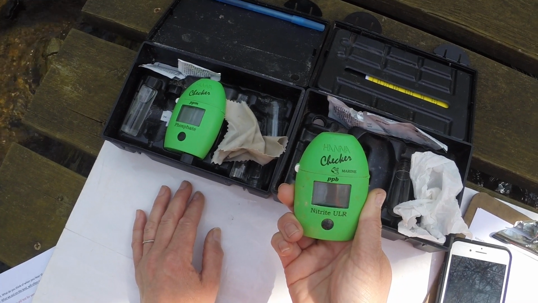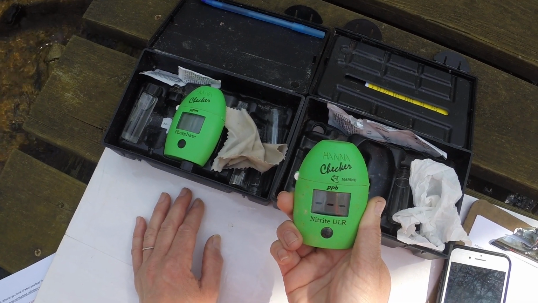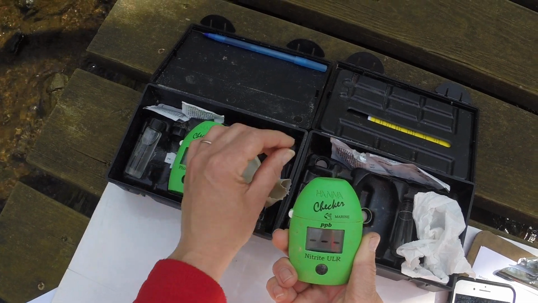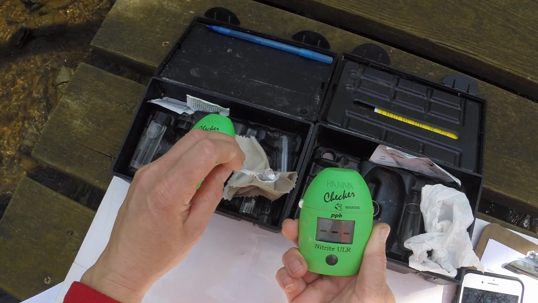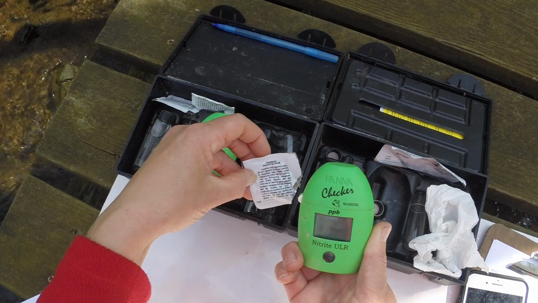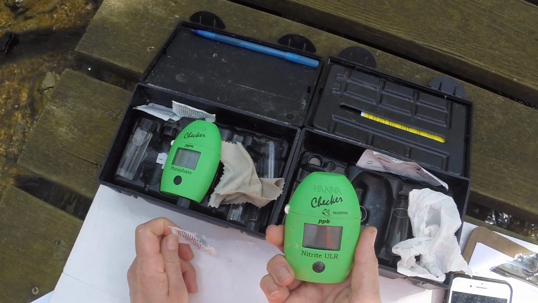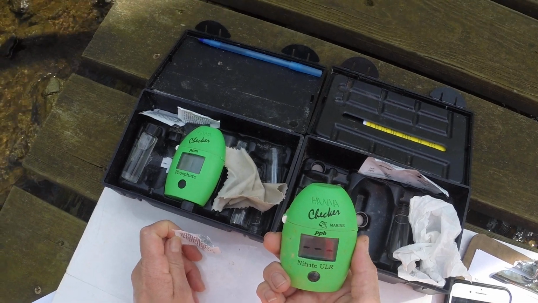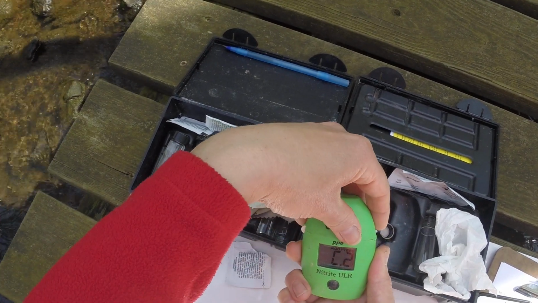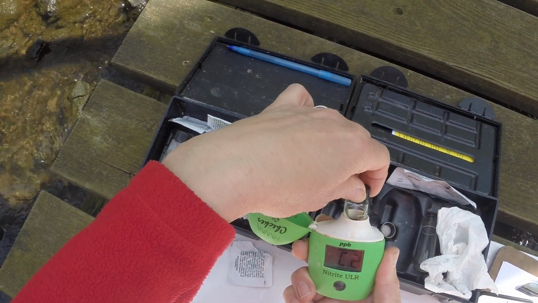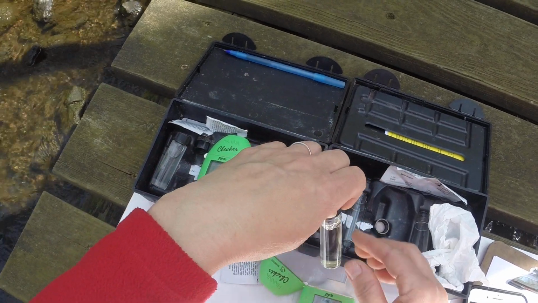So it's a little portion of the chemical. It's a chemical we're going to add to the water, and it reacts with the water. And if there's nitrates in the water, it will show up.